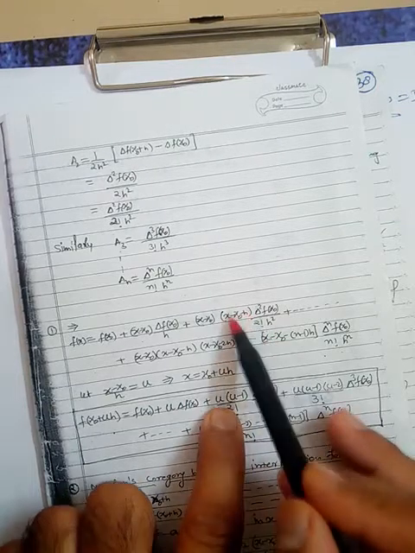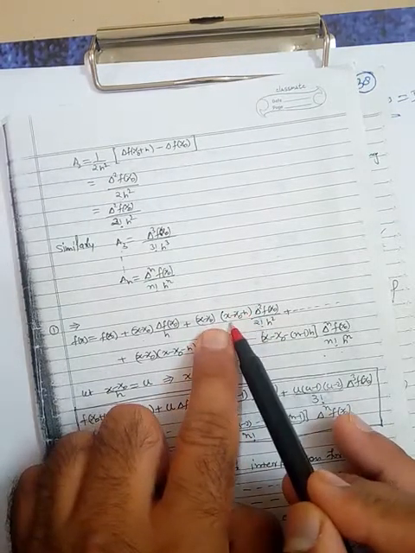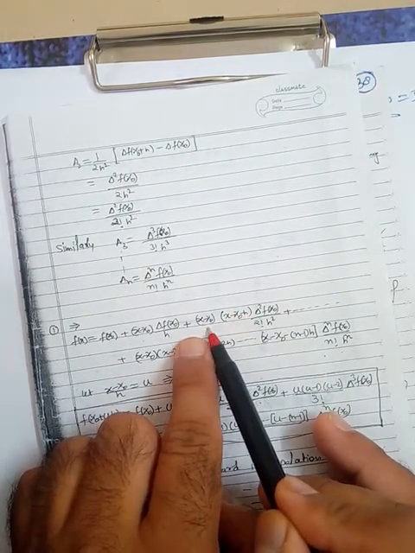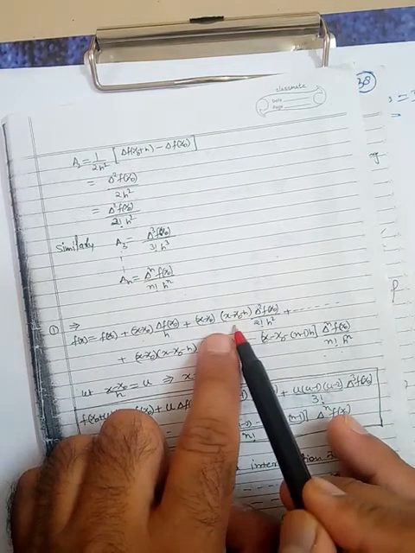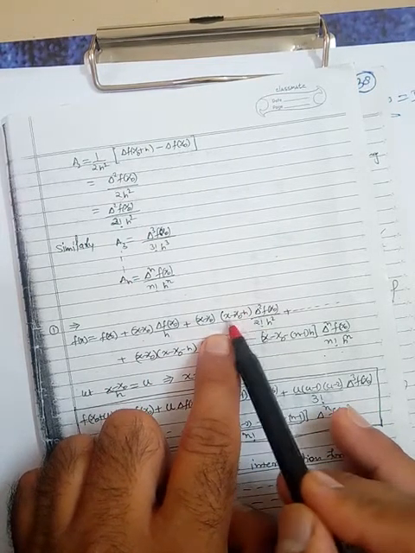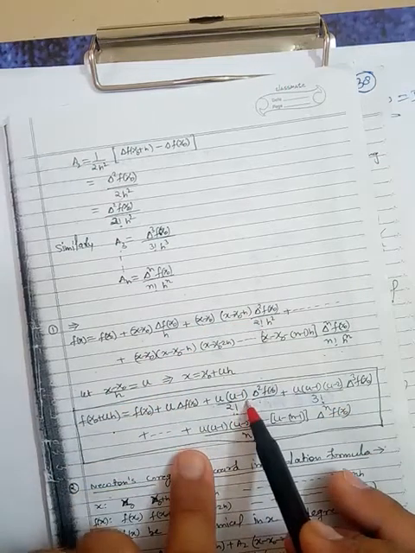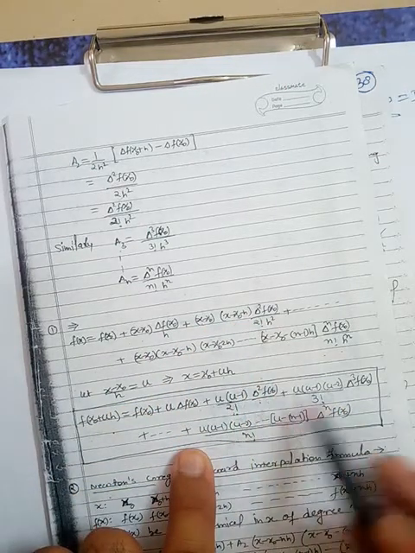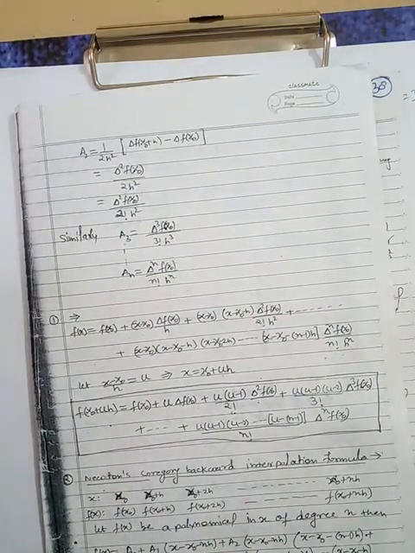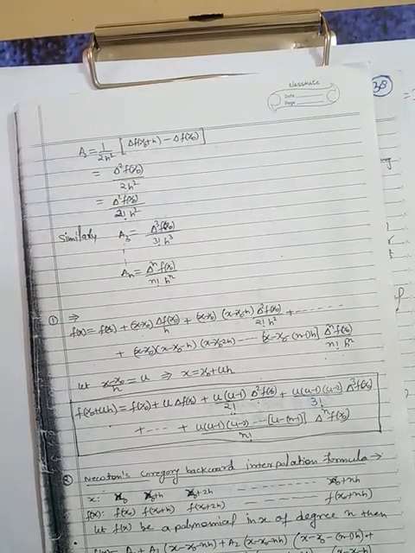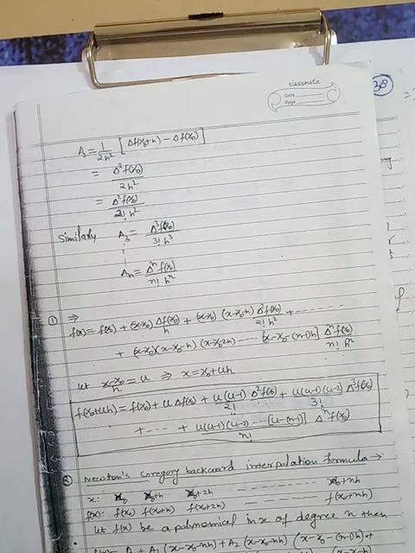So just divide this quantity by h also. One h you can take here and one h you can take here, and after division this will be nothing but (x minus x naught) by h minus 1. So that's why (u minus 1) delta 2 f of x naught and so on. So this will be the overall formula. This is the Newton's-Gregory forward difference formula. Fine.